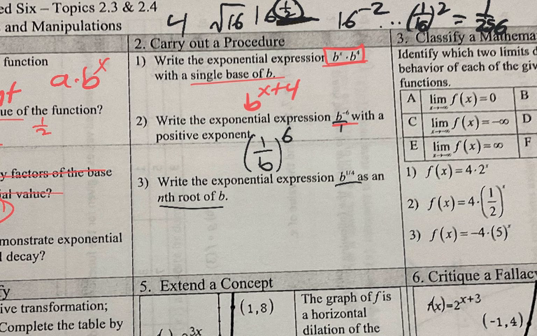So what would b to the 1/4 be? It's not b times 4. It's not a square root, it's a fourth root. This would be the fourth root of b. We have square roots, cube roots, and after that it's just fourth root, fifth root, sixth root.